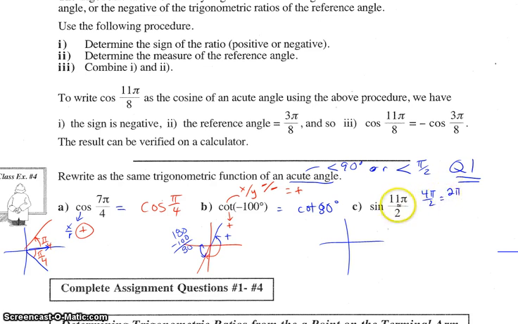So if we take away 4 pi over 2, we'd be down to 7 pi over 2. If we take away another 4 pi over 2, we'd be down to 3 pi over 2, which we do know to be, oh, and it's positive, so 3 pi over 2 would land us right here.